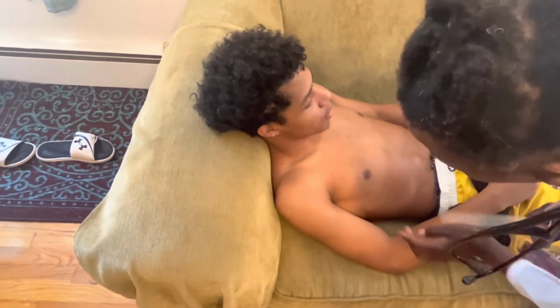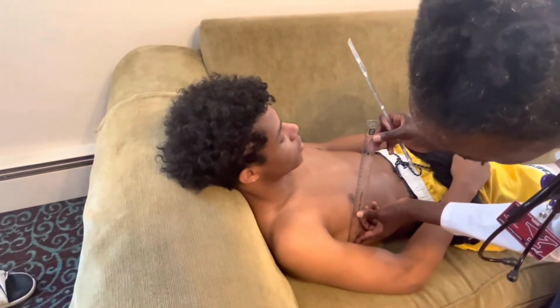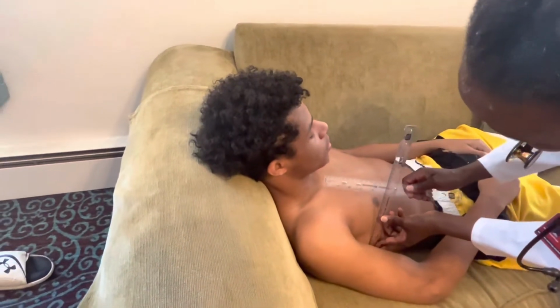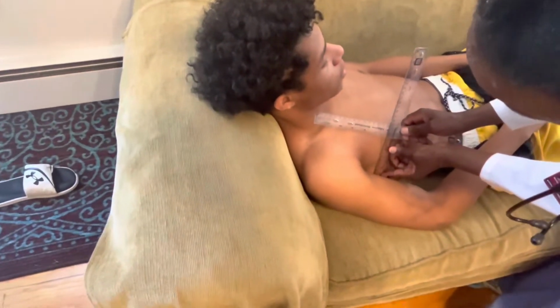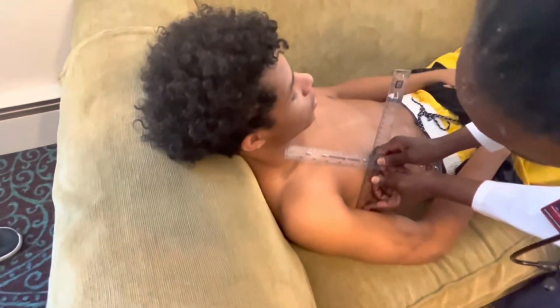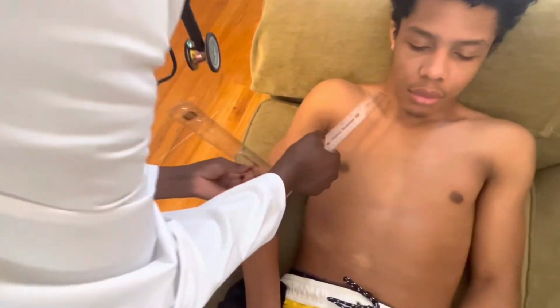jugular vein pressure. I'm sorry, I guess it's getting too long now. Okay, mid-axillary, and then you can see it's about 6 here. Okay, so you can see it's about 6. So the jugular vein pressure for this patient is 6.